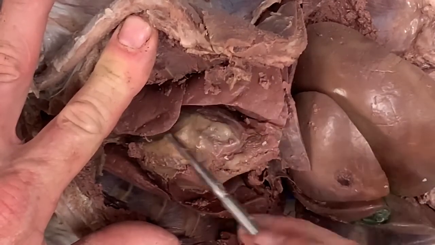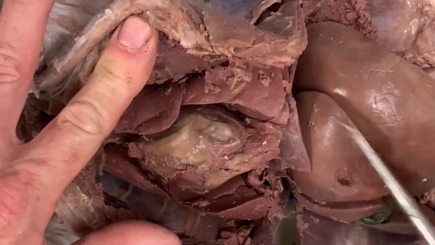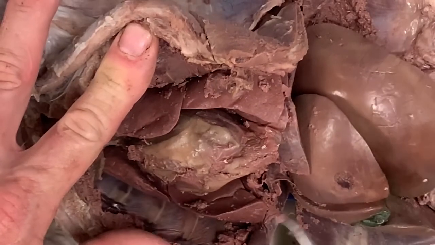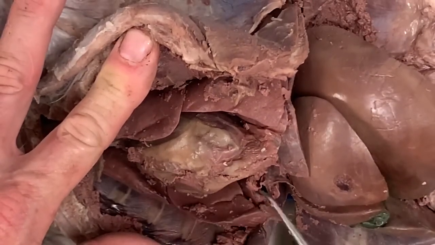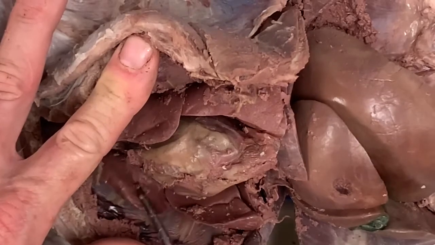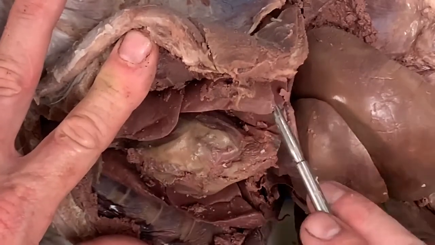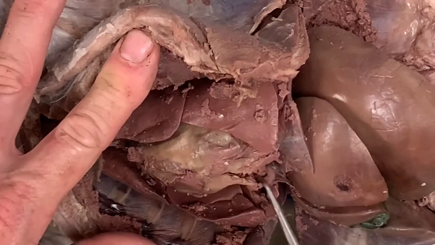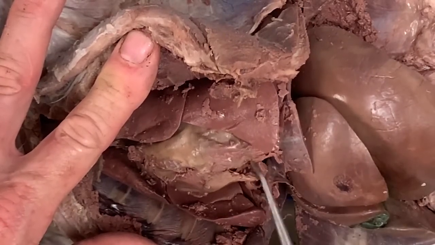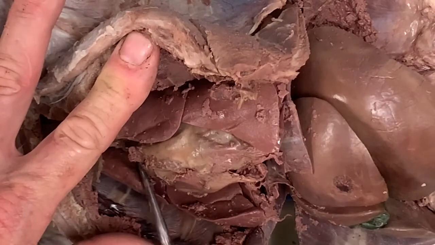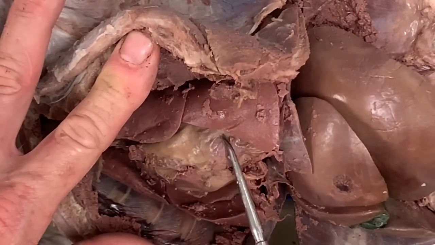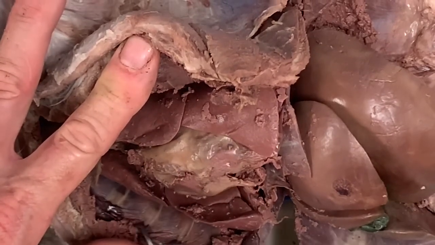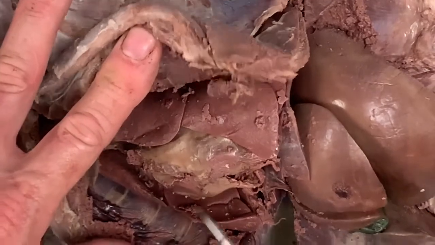Okay, they're lobular, just like the kidneys are. Here are the right lobes of the liver. There's 1, 2, 3 right lobes. There's 1, 2, 3 left lobes. Okay, this would be called the apex of the heart. Up here we have the atria. Down here we have the ventricles. These are the pumping chambers. And that's about it.